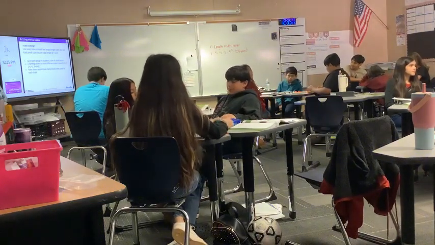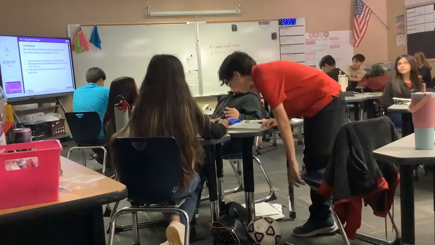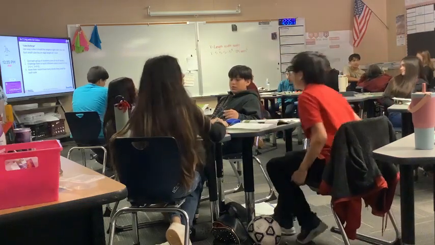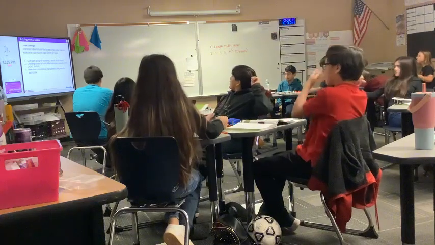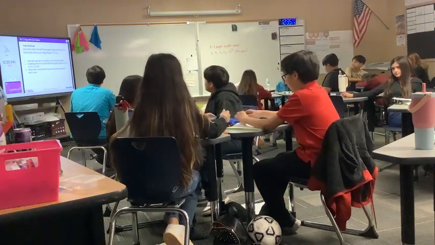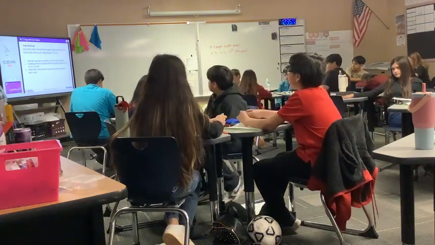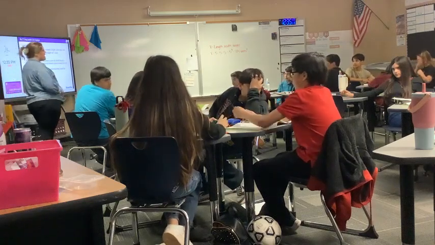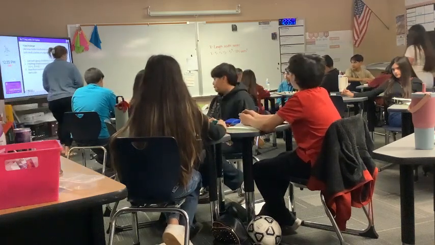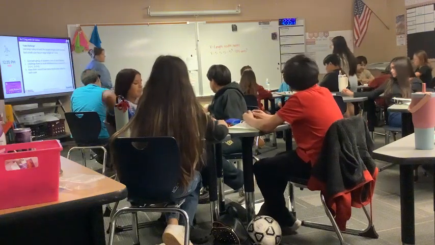Juanito said that the largest cube we could make was a 3 by 3 by 3. Do we agree or do we disagree with that statement? Can someone not in Juanito's group tell me why we agree?